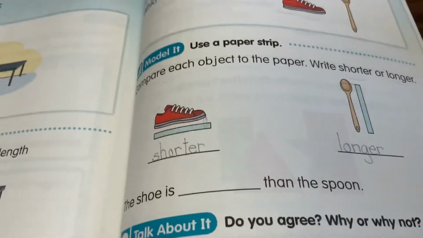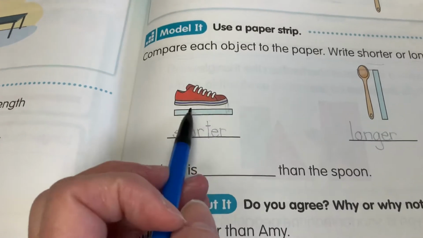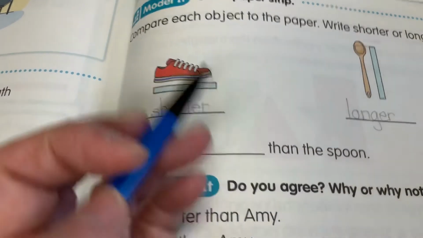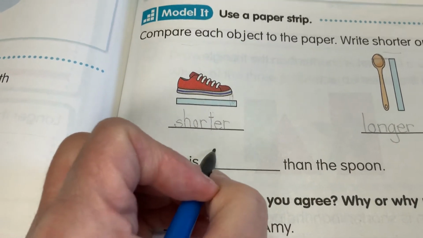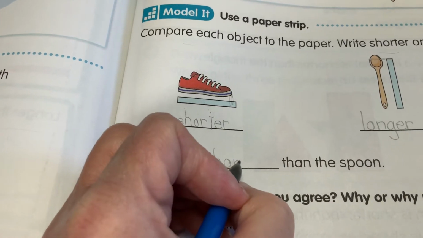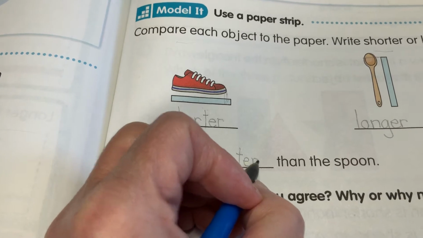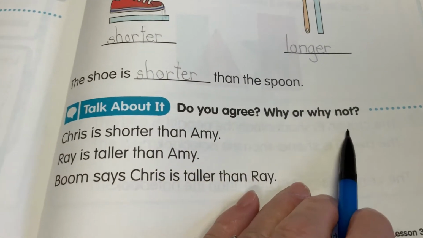Okay, so then that means that the shoe is what to the spoon? Well, if the shoe was shorter than the paper and the spoon was longer than the paper, that means the shoe is shorter than the spoon.